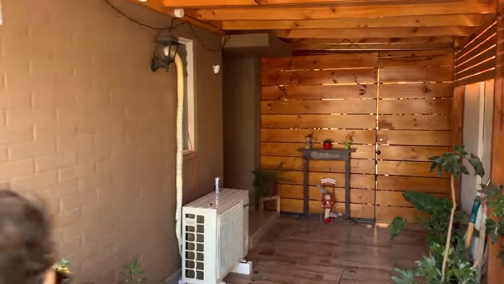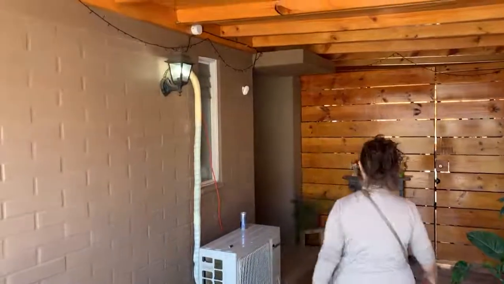And here's a short video to demonstrate that. So my mom is walking by, the Shelly Motion recognizes the movement and the lights turn on.